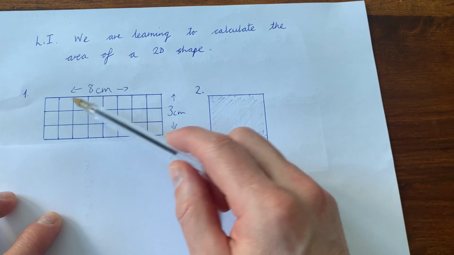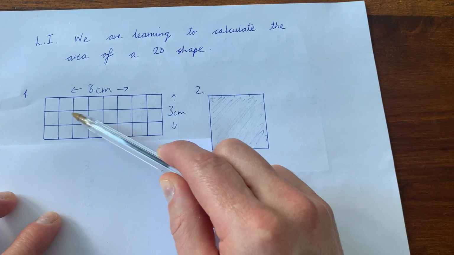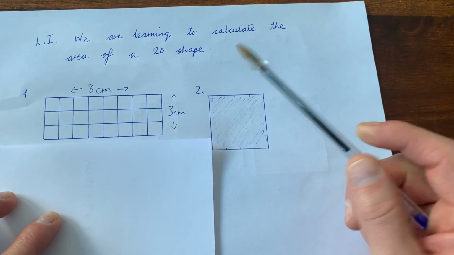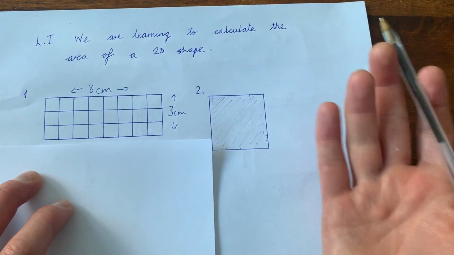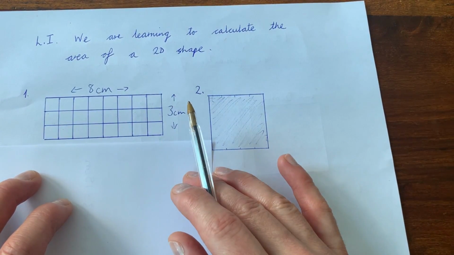So if I was to count the squares, 1, 2, 3, 4, 5, 6, 7, 8, 9, 10, 11, 12, 13, 14, 15, 16, 17, 18, 19, 20, 21, 22, 23, 24. So the answer for this would be 24 centimeters squared. That's the area of that shape.